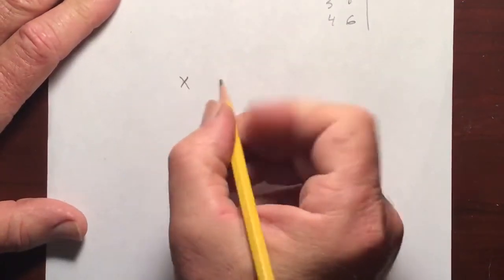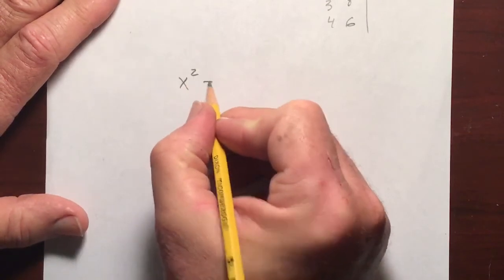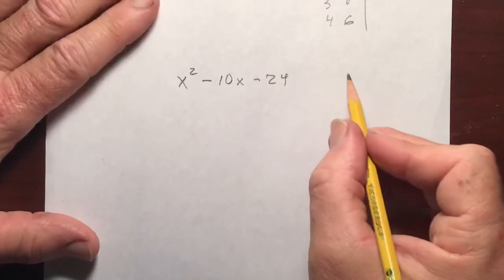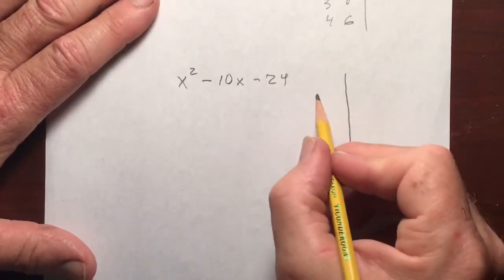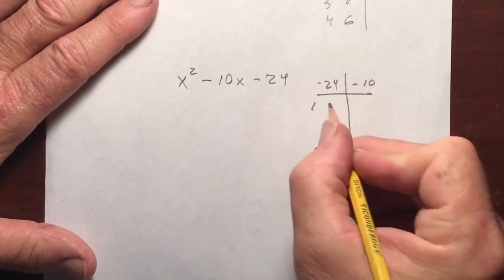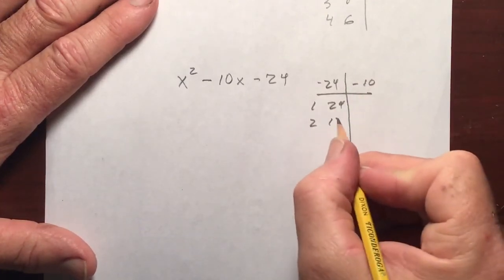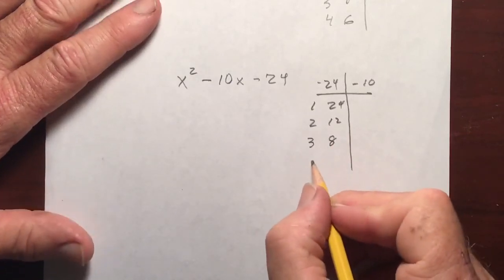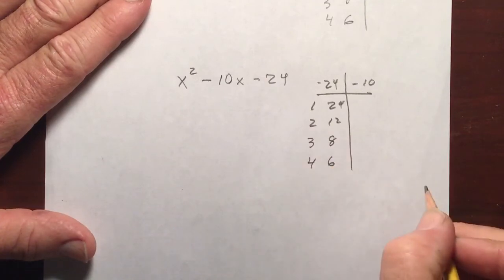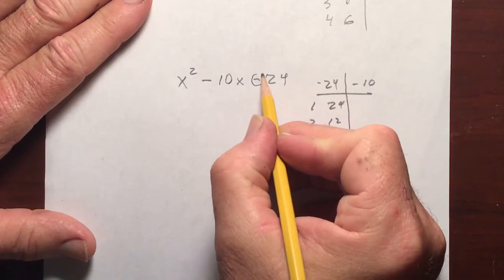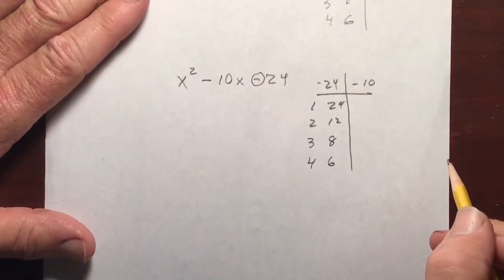Last one: x squared minus 10x minus 24. Same thing. Make my little table. I've got negative 24 and negative 10. Put down all your pairs of numbers that give you that. Remember, this tells me the signs of the pair I'm looking for are different or opposite.